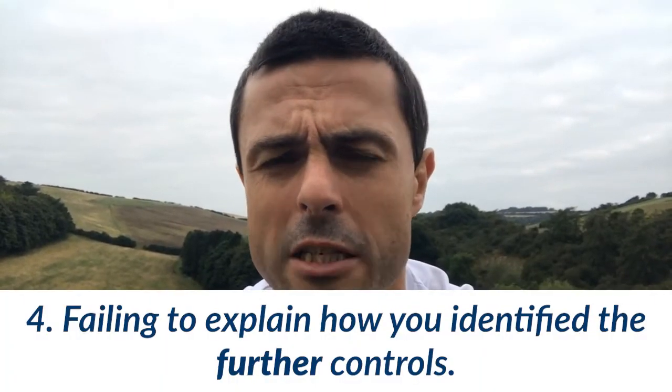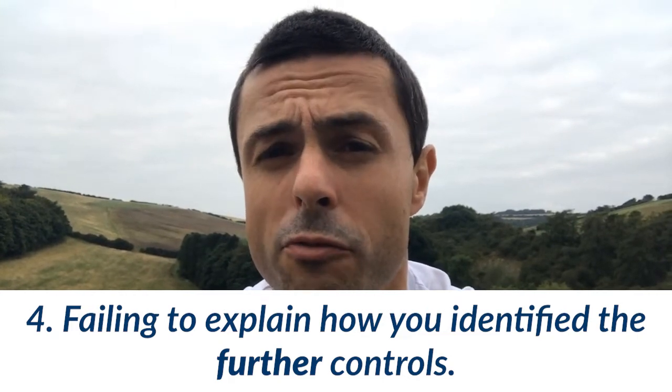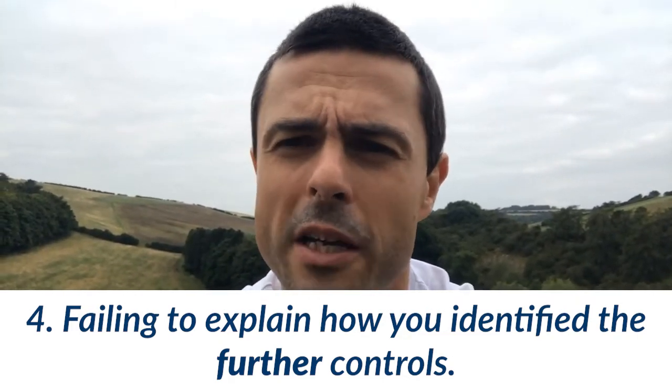Number four is kind of similar. You fail to explain how you identified the further controls. So people might explain that they looked around, asked questions, checked the SOPs, but then they don't explain where they got their recommendations from. And this requires a reference to guidance documents or approved codes of practice. And you would probably need to write something along the lines of, I identified the further controls by comparing what we currently do to what is required in these guidance documents, and choose the guidance documents carefully.